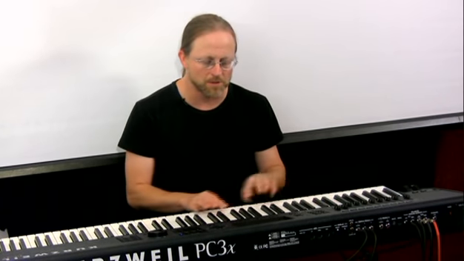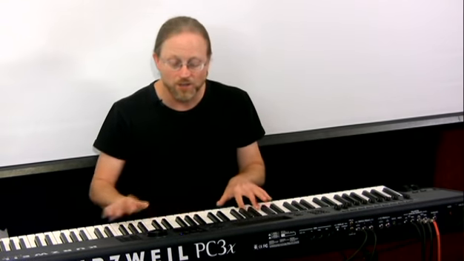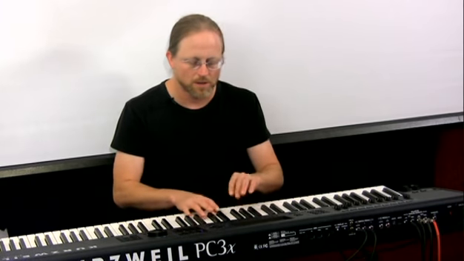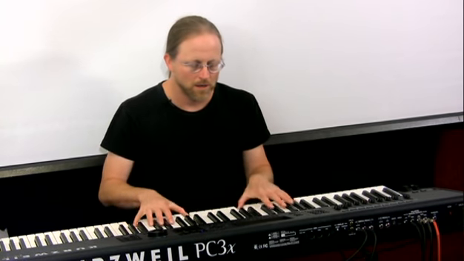Remember, a program is made up of layers. It plays on one MIDI channel. It could be one single sound, or it can be a combination of sounds. But the thing that a program has in common is that it plays on one MIDI channel. And it has all these controls. So that's our basic unit of sound.